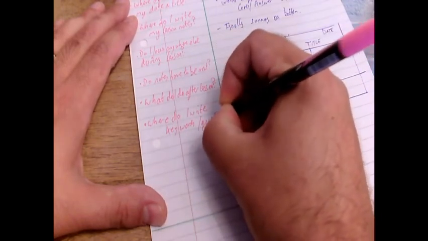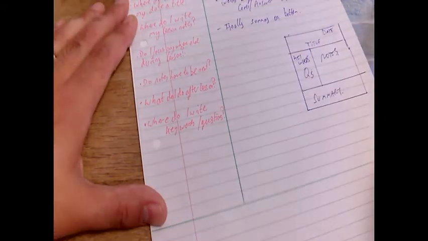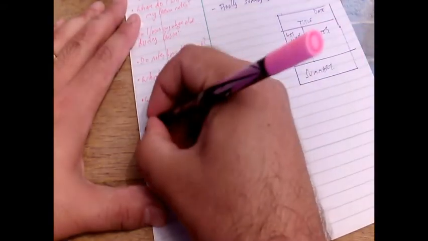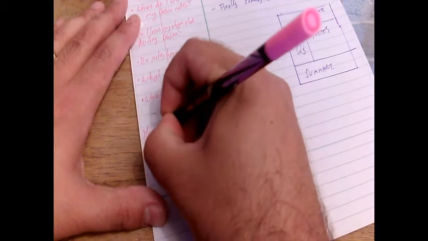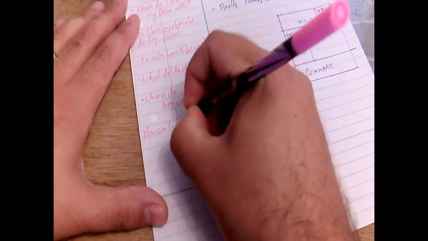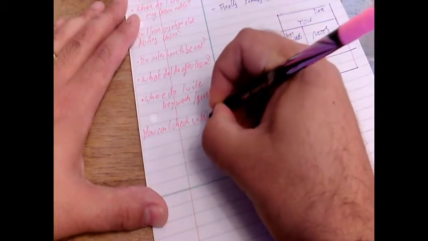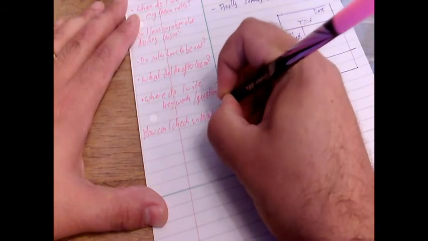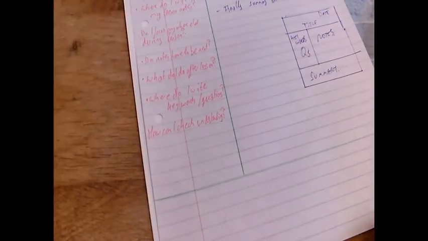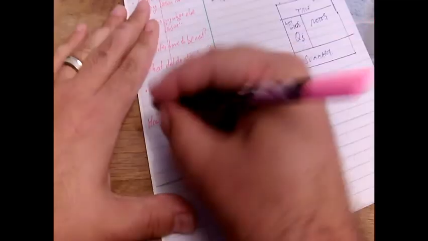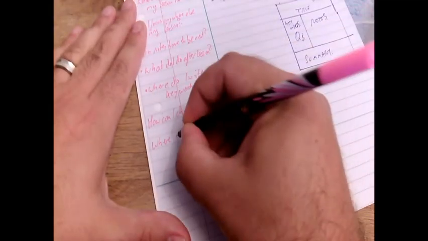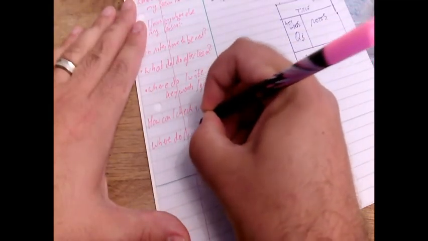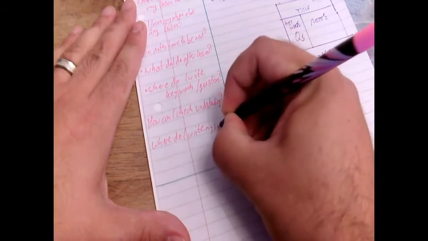How can I check understanding? That's going to be cover, check, etc. And then where do I write my summary?